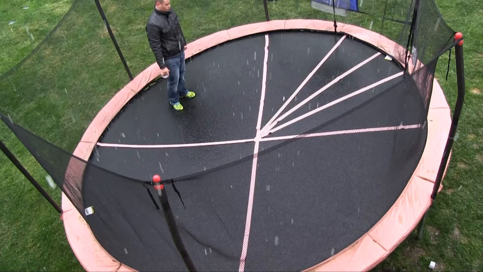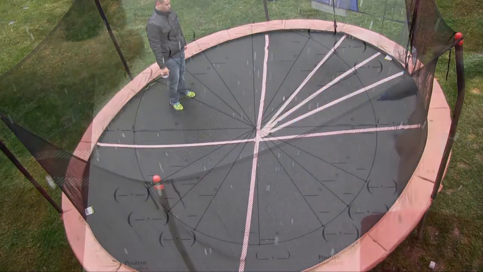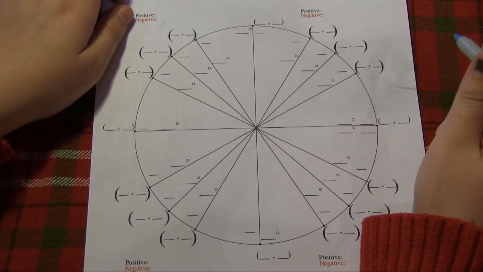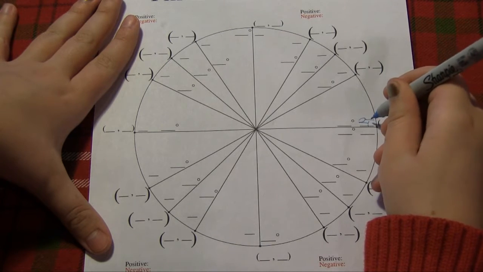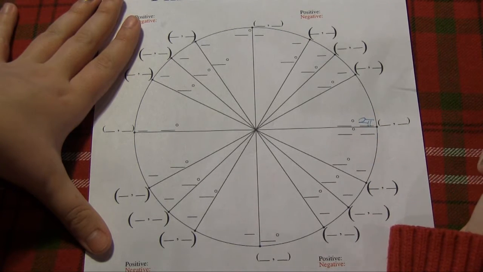Each quadrant of the unit circle is generally divided into two 30-degree triangles and two 15-degree triangles, but it will be much easier to show this on a piece of paper versus a snowy trampoline. If we were going to measure this in radians, it would look like this. So the beginning is 2 pi because one unit circle is 2 pi.